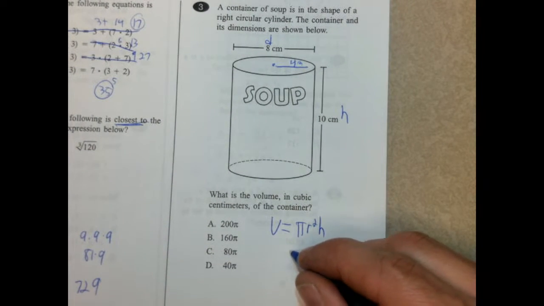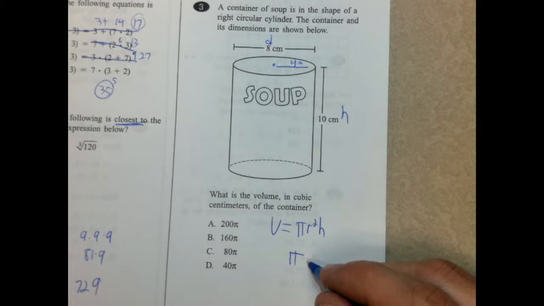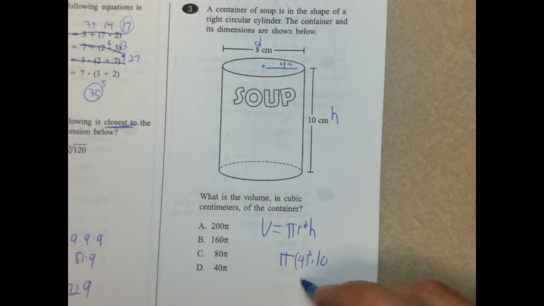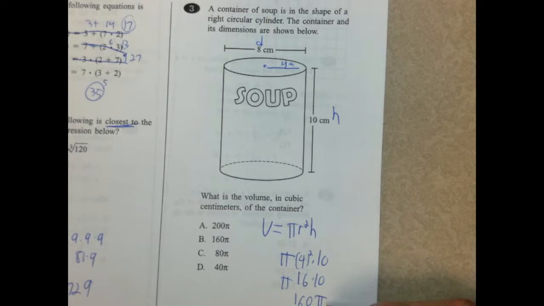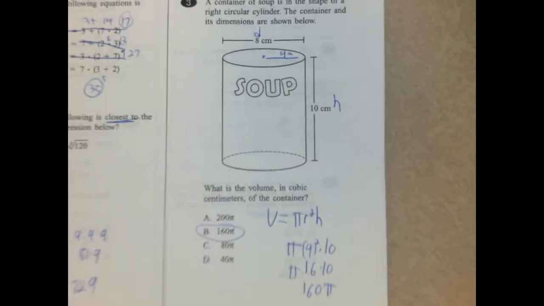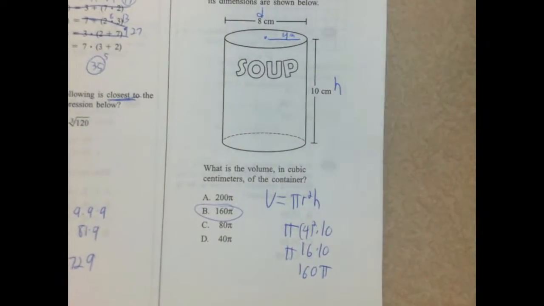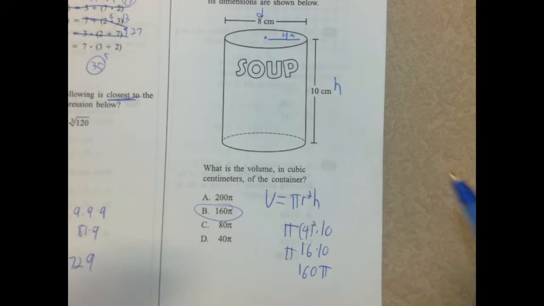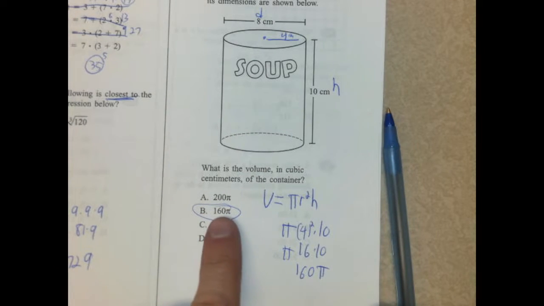All right, so pi times 4 squared times 10. 4 squared is 16, and 16 times 10 is 160. It's 160 pi, which should be right here. So part of this problem is really asking you, hey, do you know how to find the radius if you're given the diameter? And hey, can you plug these into a formula for volume and solve and leave it in terms of pi?